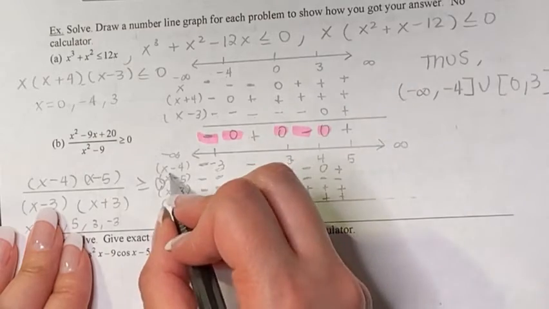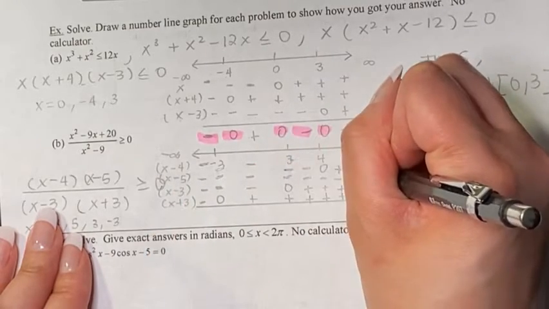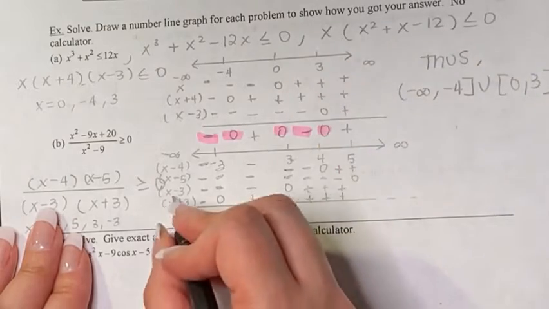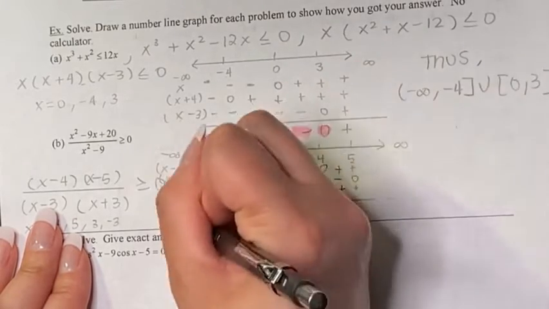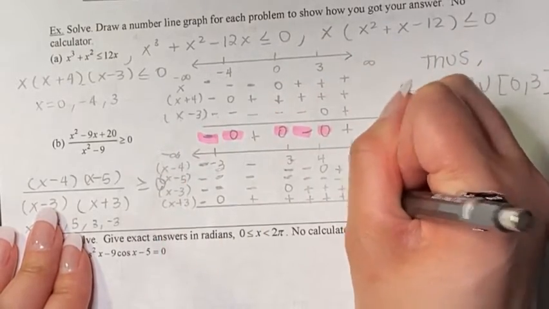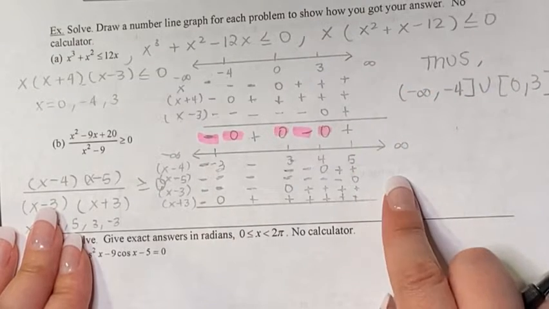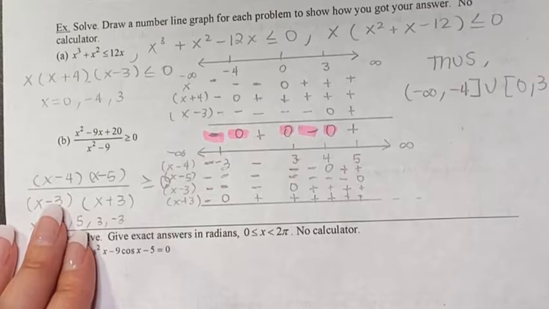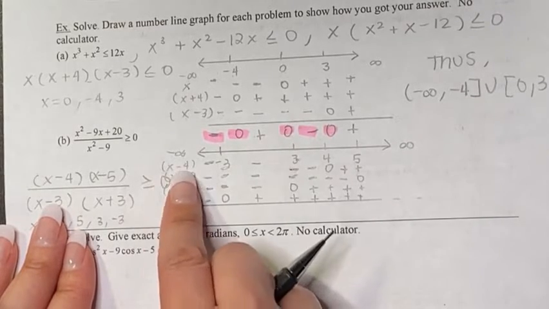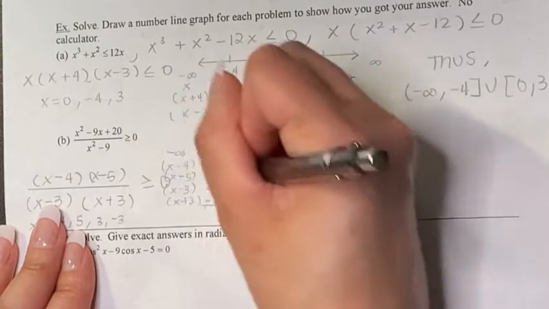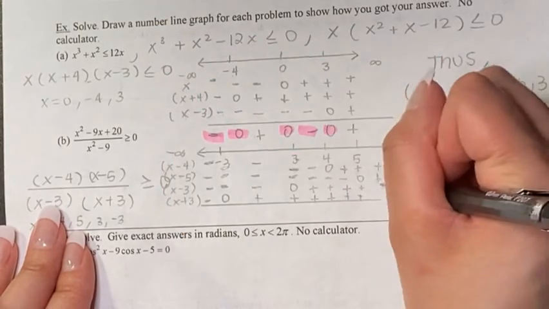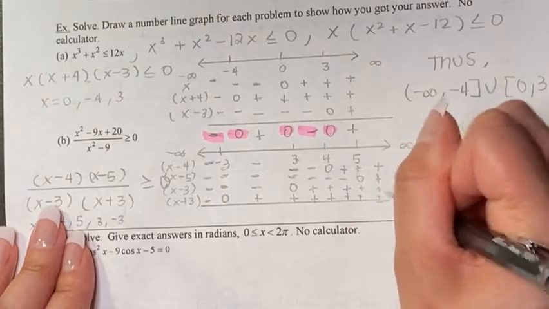Then we plug the 5 here. 5 minus 4, that's going to be 1, which is positive. 5 minus 5, that's going to be a 0. 5 minus 3, that's going to be positive. And 5 plus 3, that's going to be positive again. After that, last but not least, we're going to plug a number in between 5 and infinity. In this case, I would plug 6, okay? 6 minus 4, that's positive. Then you have that 6 minus 5, that's positive. Then you have that this one is positive and positive. Okay, so that's what we have.